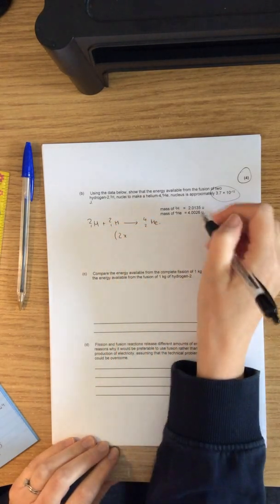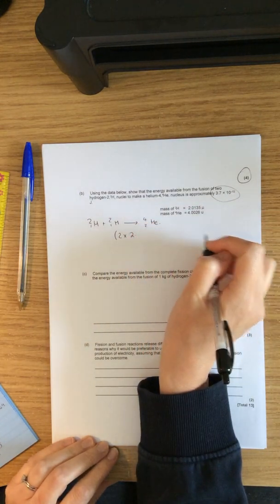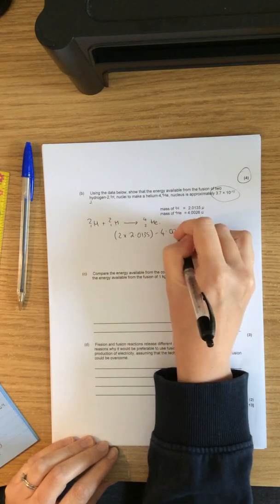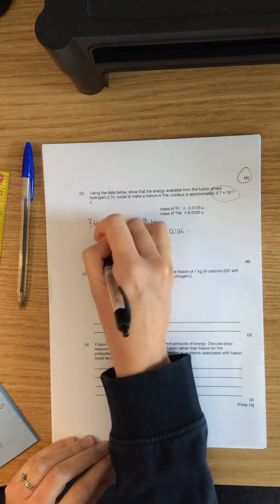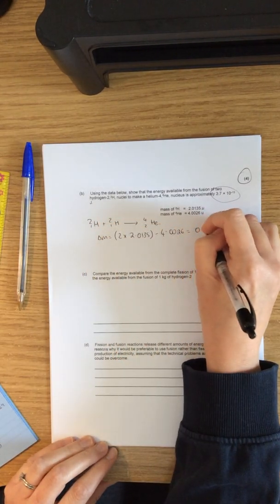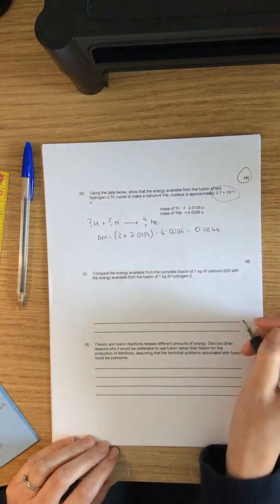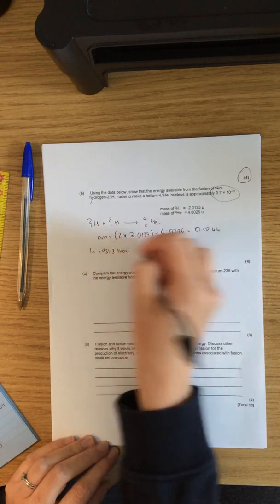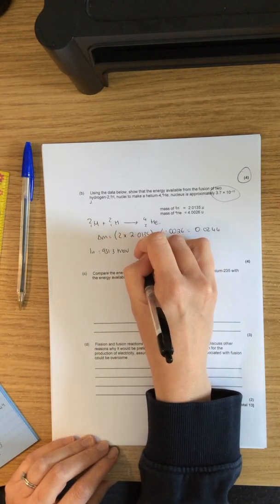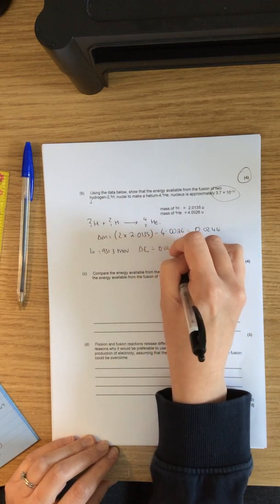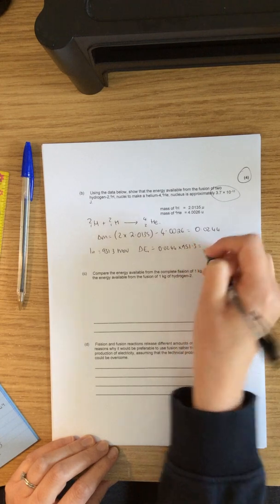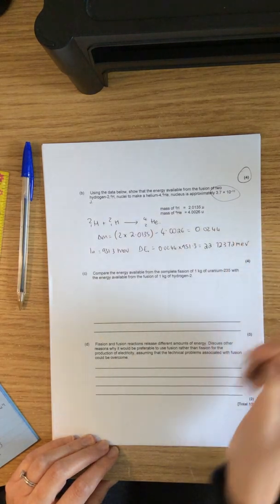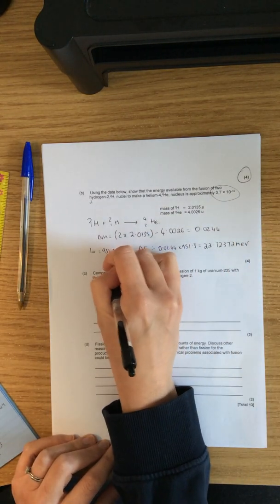So you're going to do 2 times the mass of these two, 2.0135, and you're going to take away the mass of this one, 4.0026. That gives you a change in mass in U of 0.0244. 1 U equals 931.3 mega electron volts, so my energy is going to be 0.0244 times 931.3, which gives me 22.72372 mega electron volts.